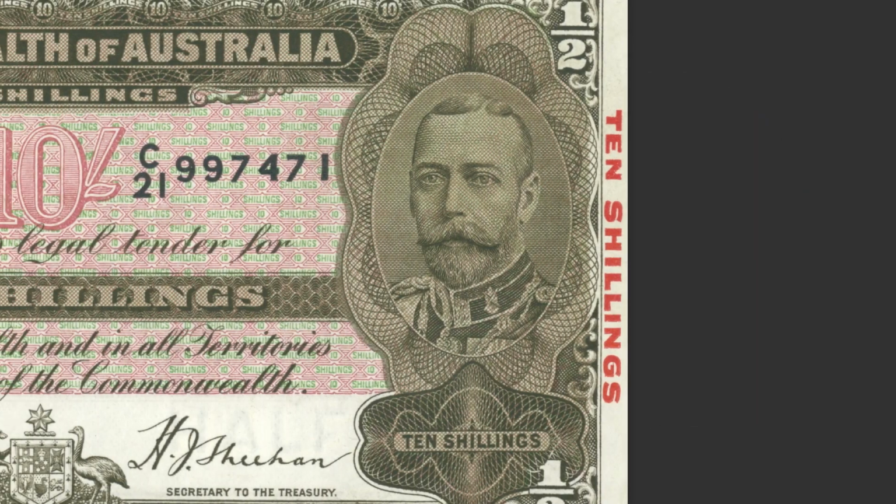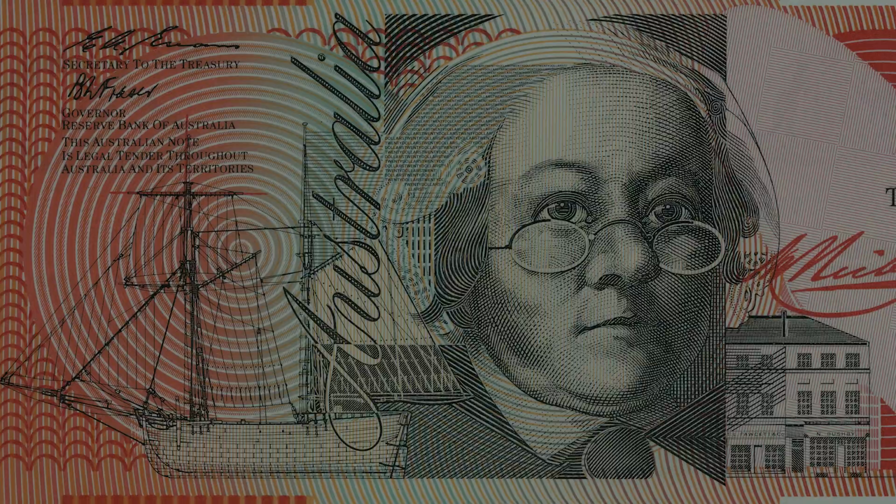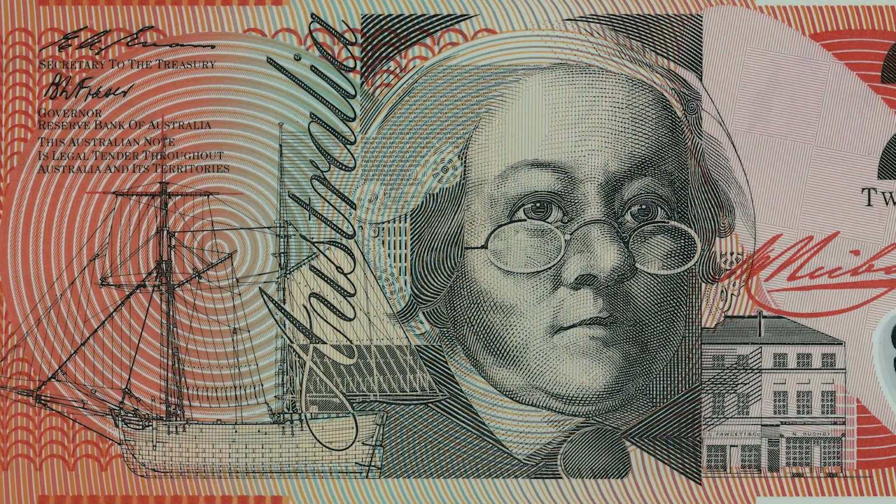The king is seen here on the 10 shilling, and Mary Raby on the $20 banknote.